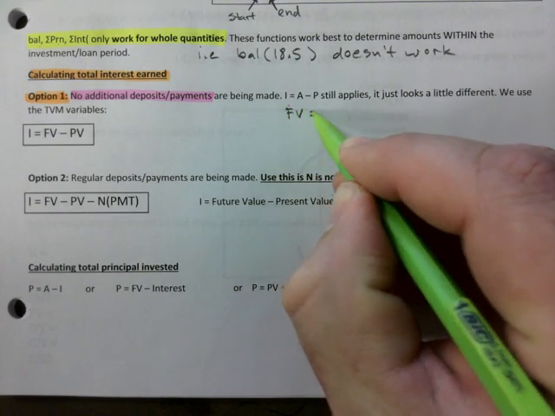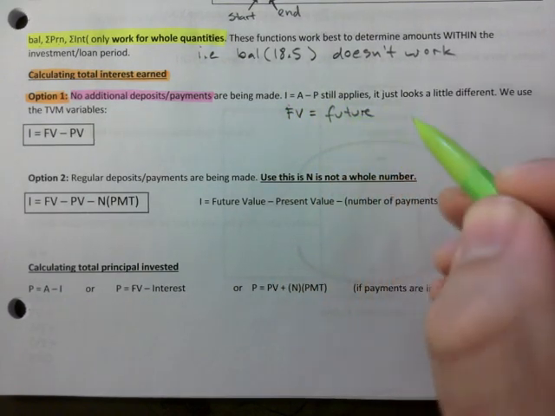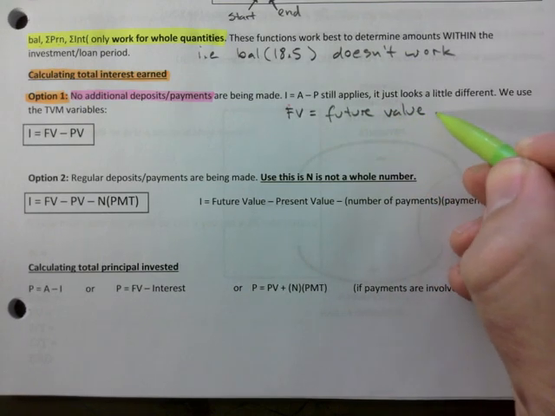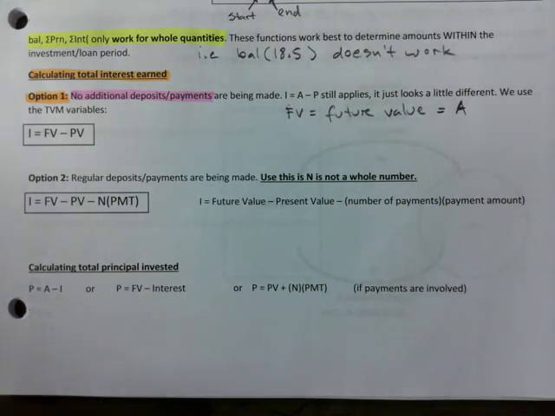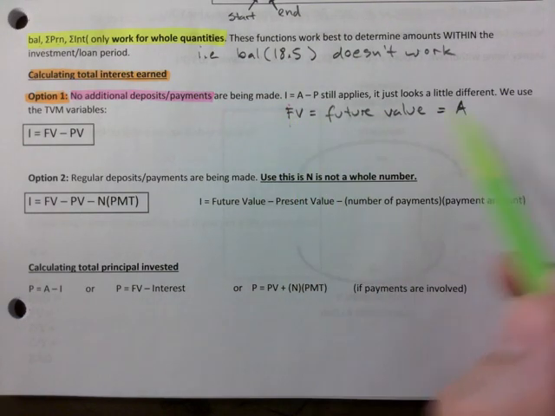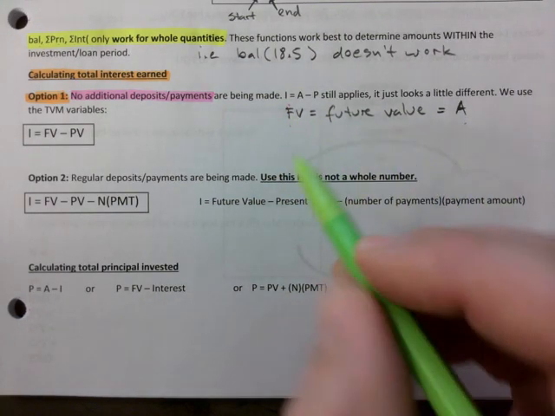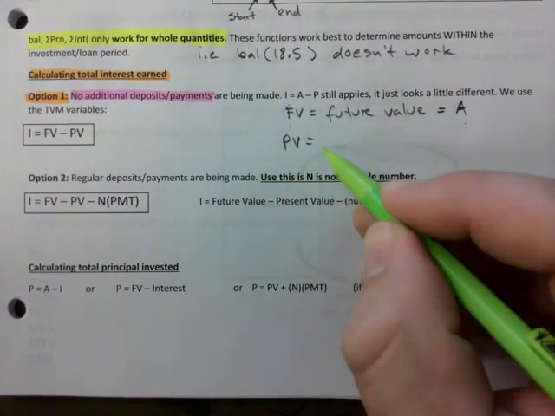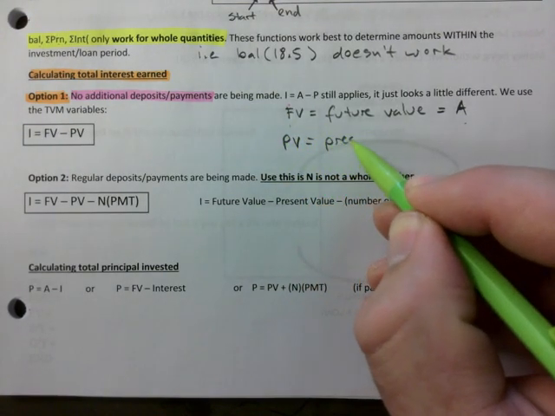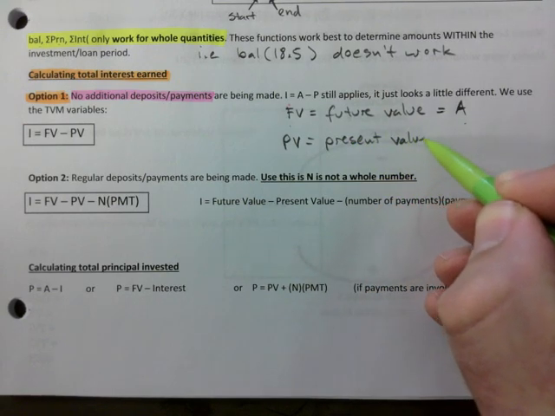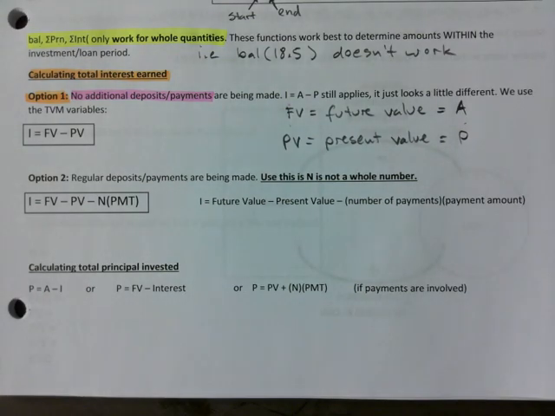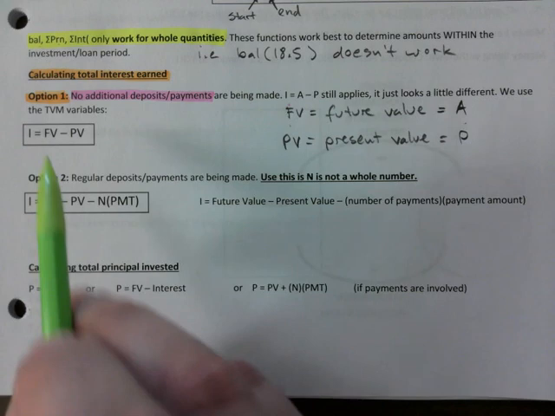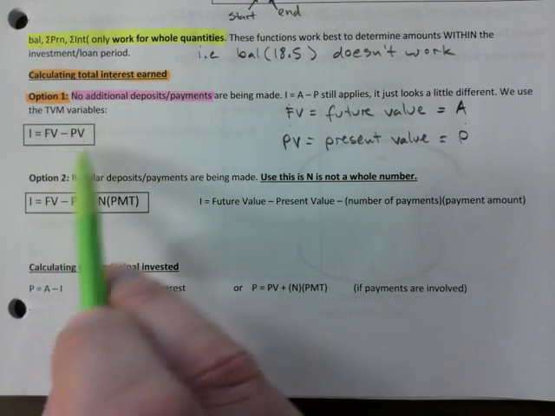FV is equal to future value, which is what we refer to as A. And I know you're like, why couldn't we just stick with A? Why don't they just make that A? I don't know. But future value and A are the exact same thing. PV is present value, which is also known as the principal, like the initial amount you put in. So this is still saying A minus I. Okay, same thing.